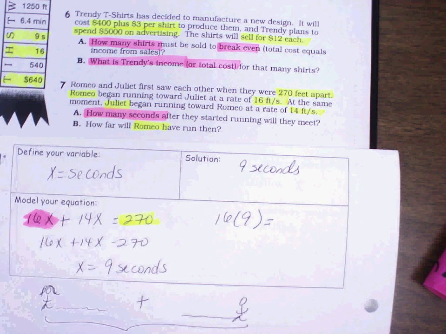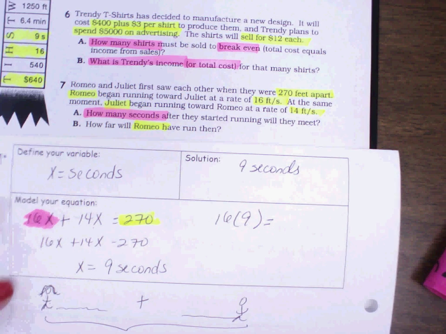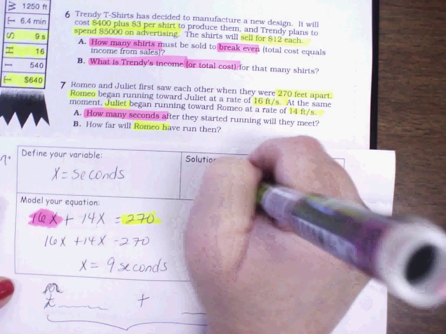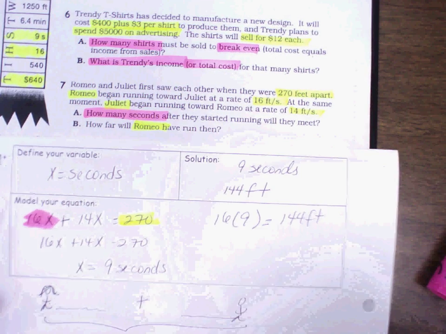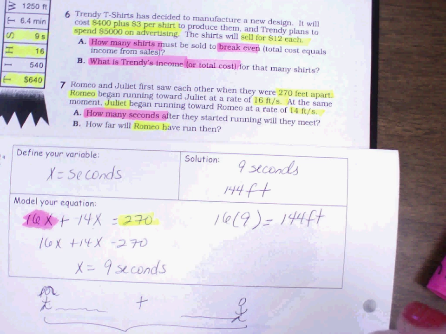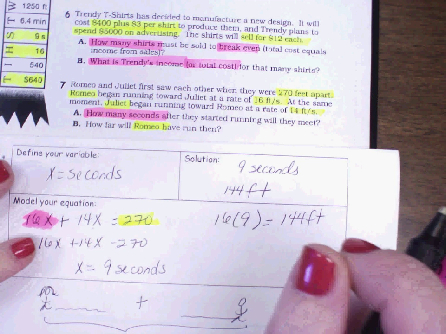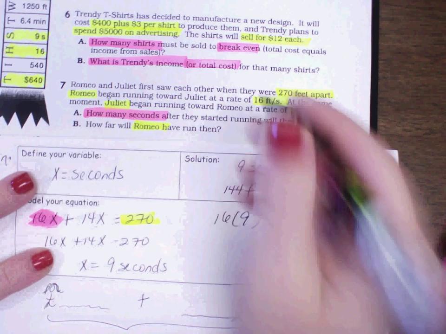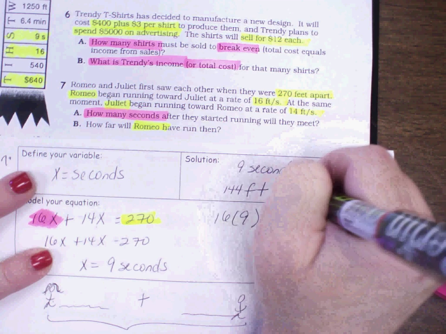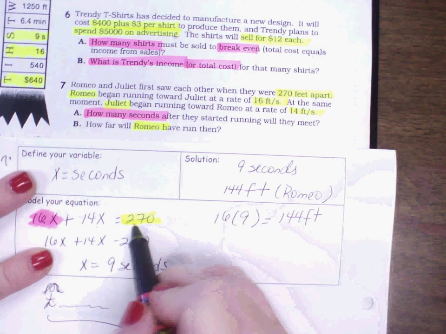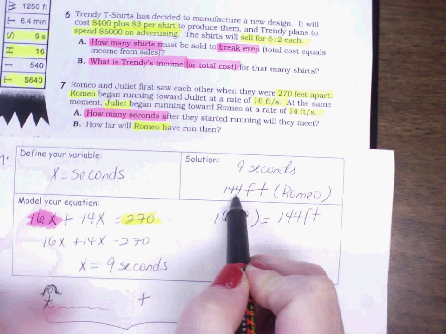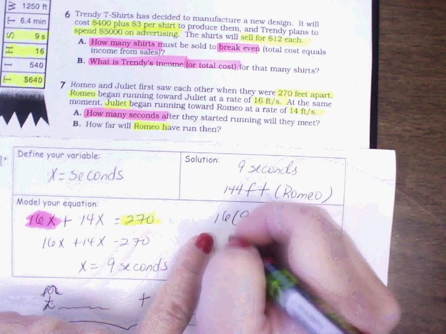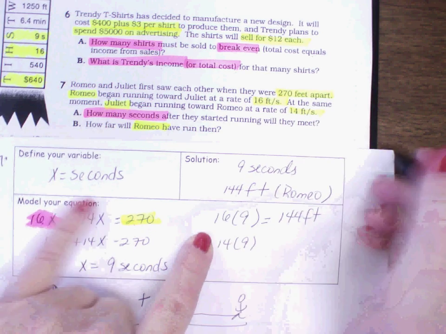Crazy. Feet? Feet per second. Or, well, no, that's just the distance that he had. What about her distance? Can we figure out her distance? How do we do hers? Or you can say 270 minus what? Minus 144. So for Juliet, you can say 14 times 9.